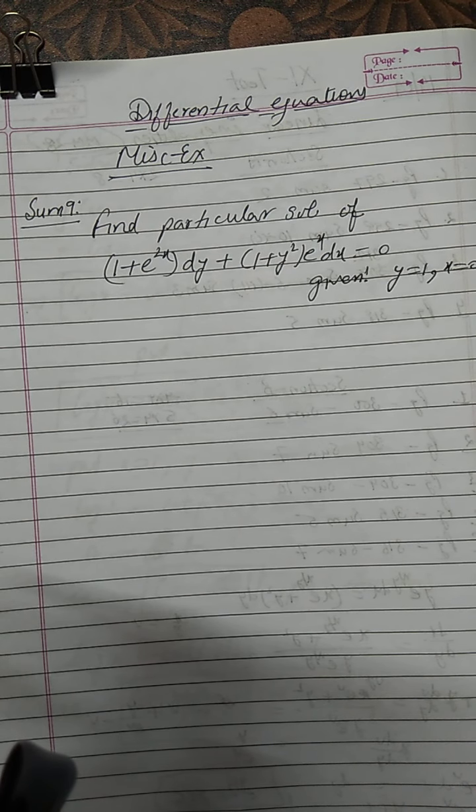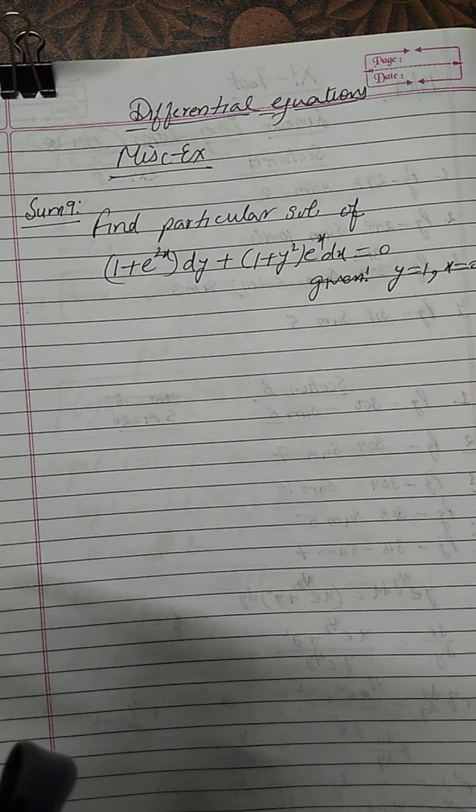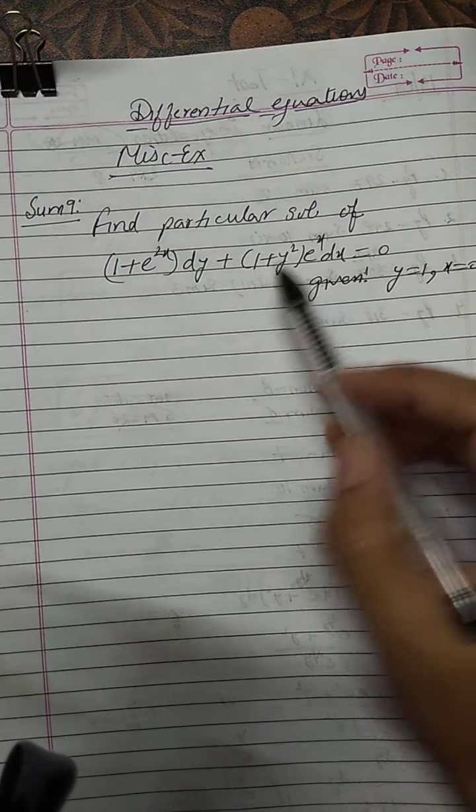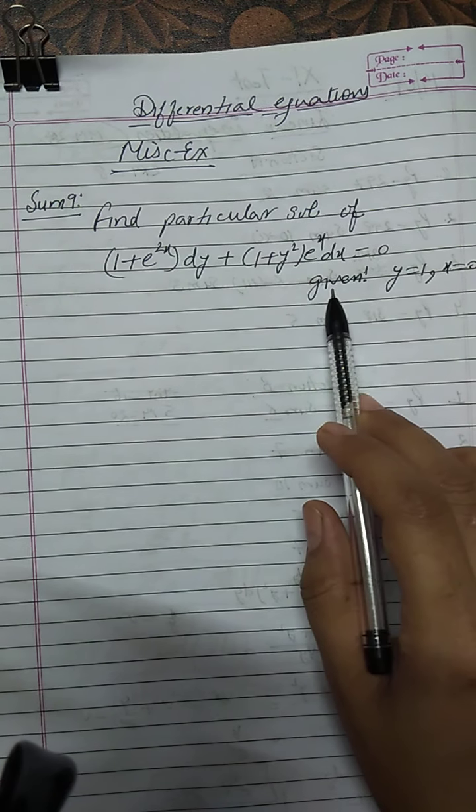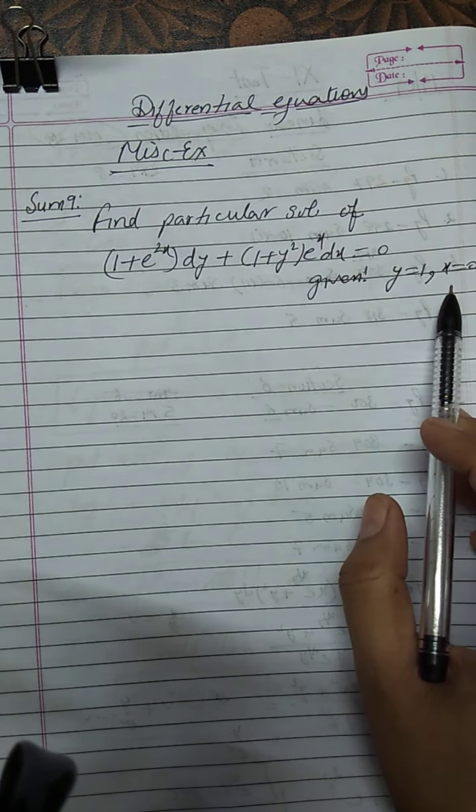Good morning, students. We are finishing our chapter on differential equations today. A few sums of the miscellaneous exercise are left, which we will discuss now. Sum number 9 is given like this: find the particular solution of this differential equation, with the condition y is 1 when x is 0.